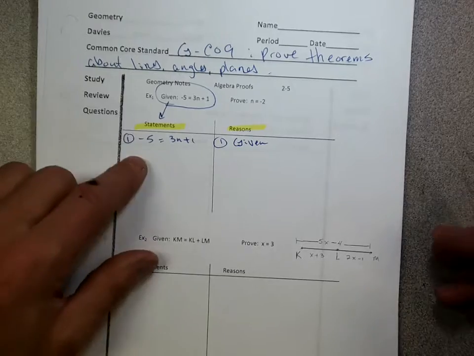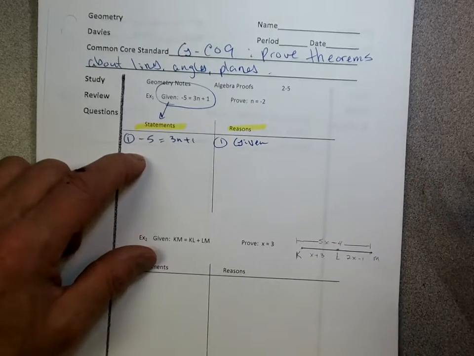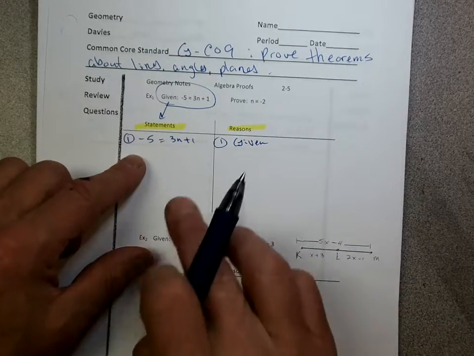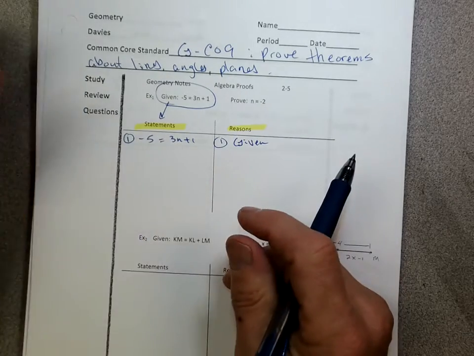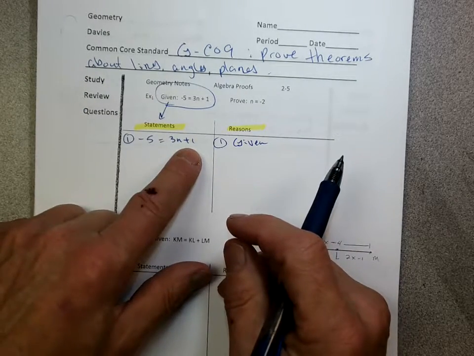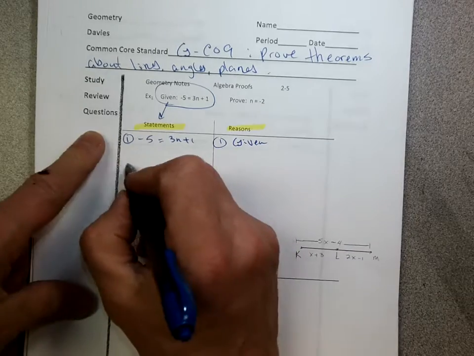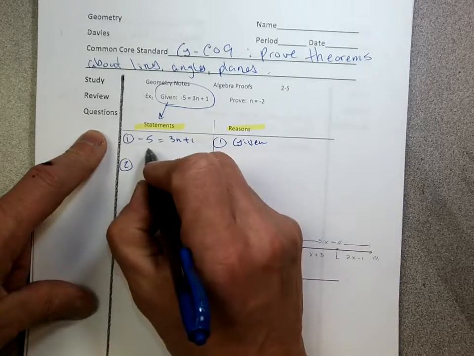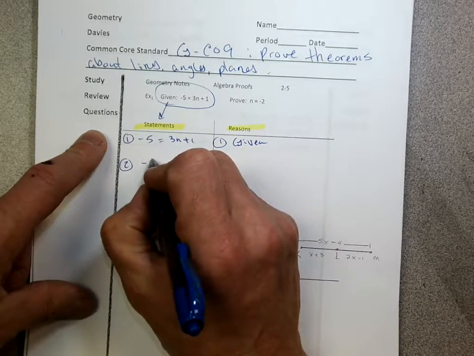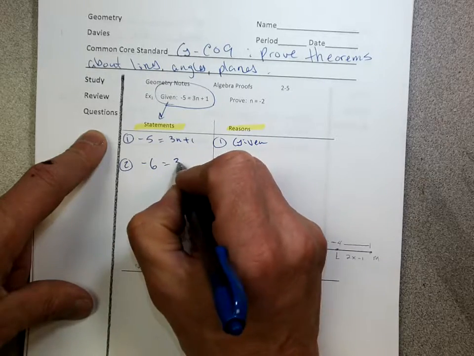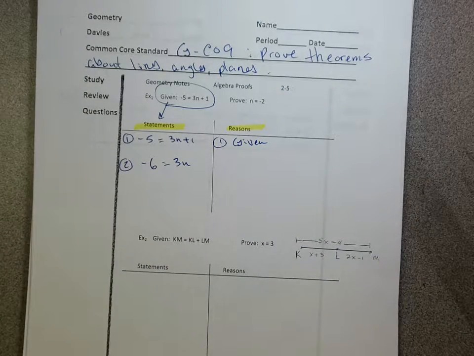Now, in this problem, we're just going to solve it. Okay, and as we solve it, we have to just go ahead and say what we're doing. So for the first part, I'm going to subtract 1, right? -1, -1. So step 2, after I go -1, -1, is going to be -6 equals 3n. Now in proofs, they won't show the -1, -1. If you want to show it, that's fine.